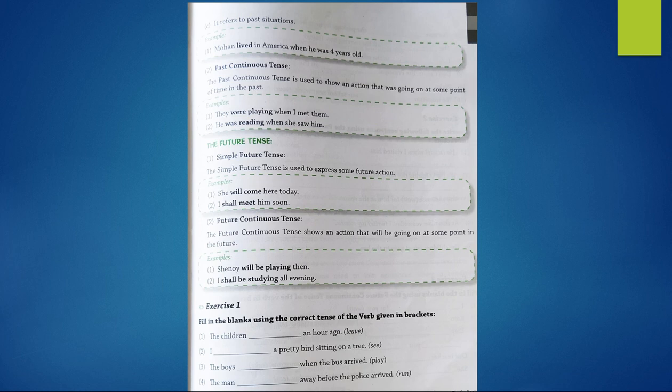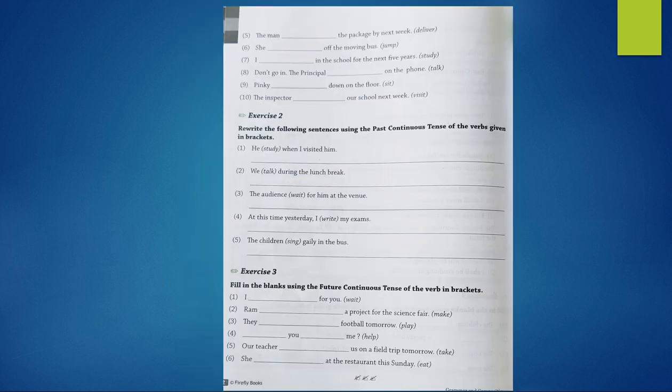Remember that. The man ran away before the police arrived. So run, what form should be used? Past tense form should be used. Before the arrival of the police, the man ran away. The man dash the package by next week. So "by next week" is given, so it is future. So simple future tense. The man will deliver the package by next week.